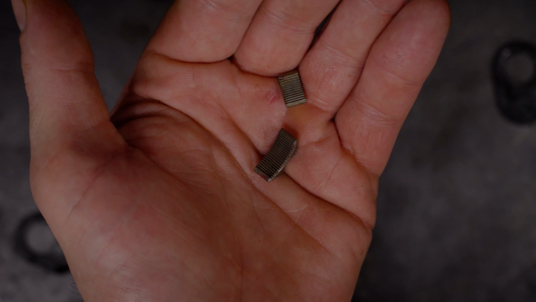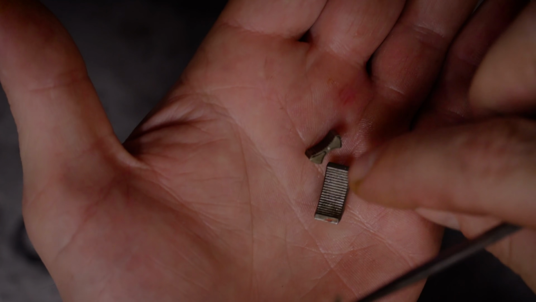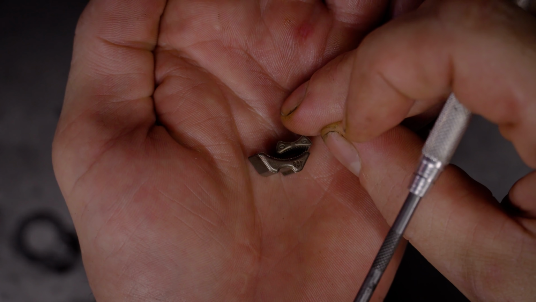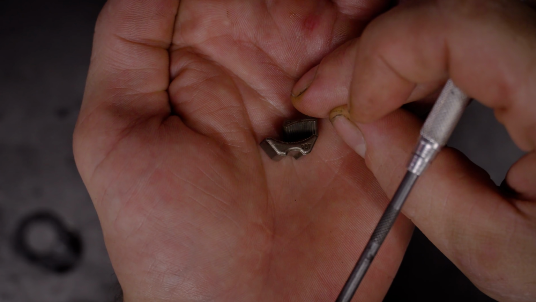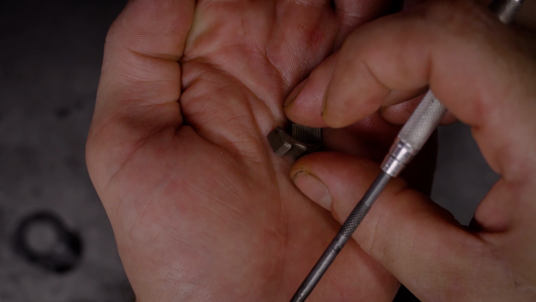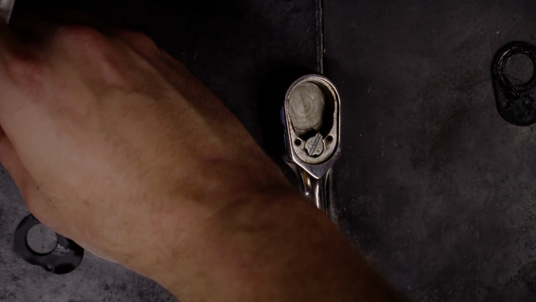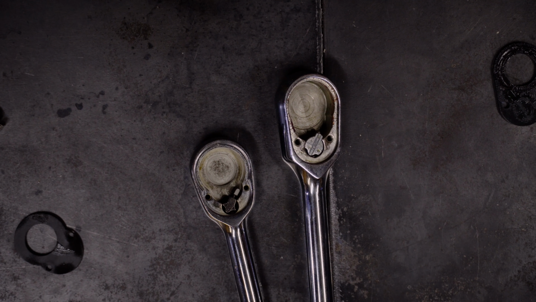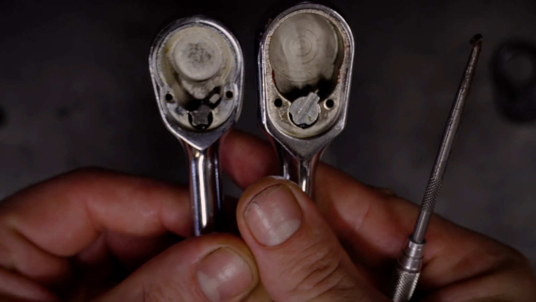The Icon pawl has 23 teeth while the Tekton has 13 teeth. And we can also look at the difference in thickness of these pawls. The Icon pawl is obviously of higher quality than this Tekton pawl. So far, judging off the gear and the pawl, the Icon ratchet internals are of a better quality than the Tekton internals. And we can also look at the switch.